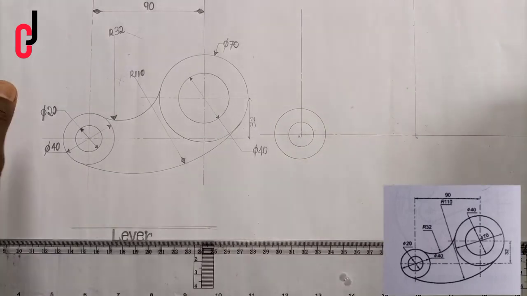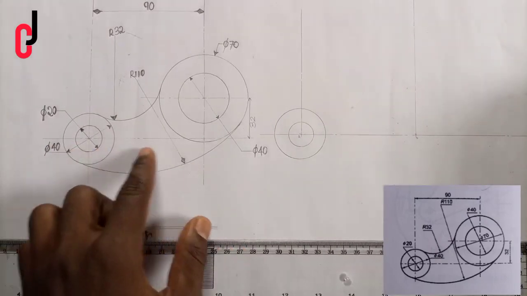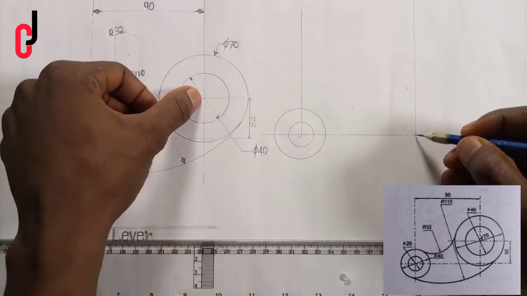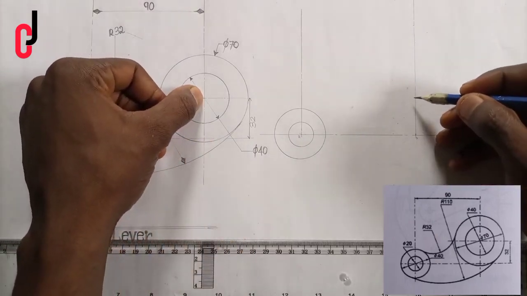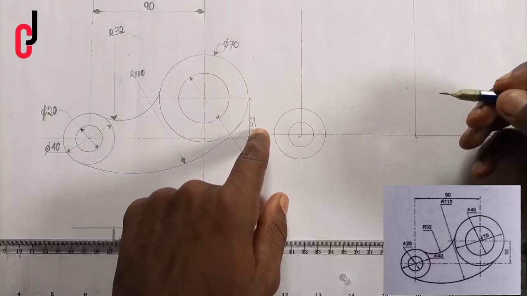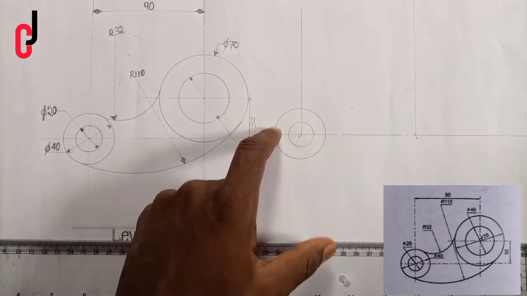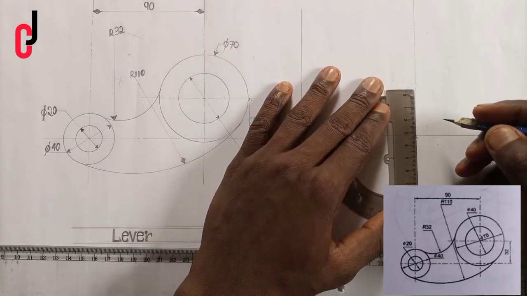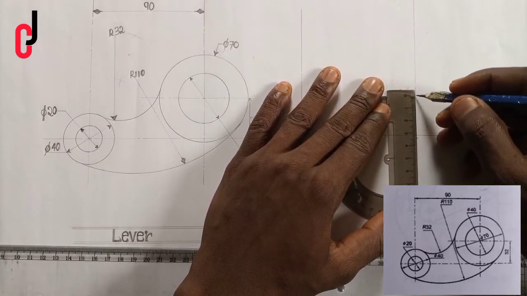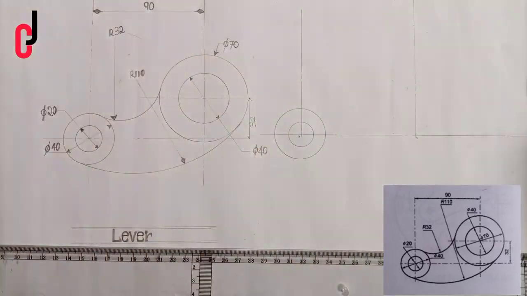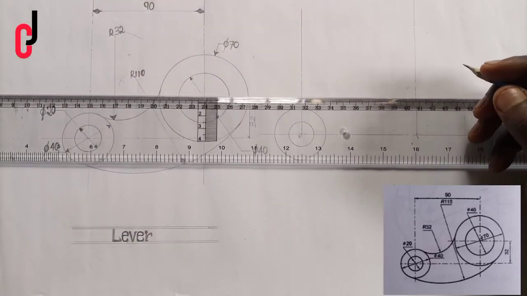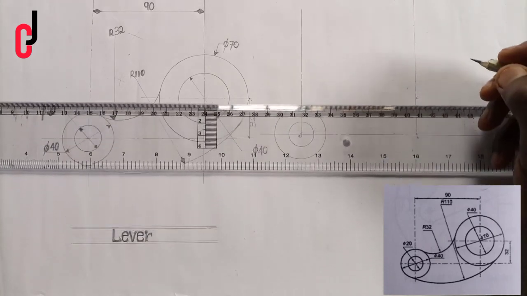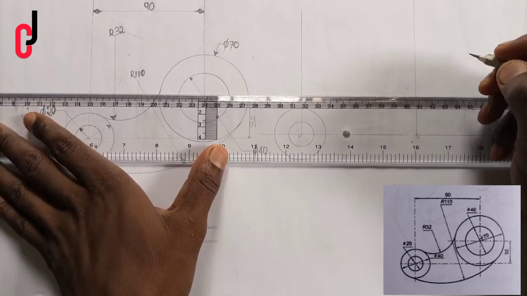The next thing we'll do is that from point B upward to a vertical line here is 32 millimeter. So pick 32 millimeter with our rule, measure 32 millimeter upward, then put a point. That same point here, we'll call point C, and then we'll indicate point C with the center line.